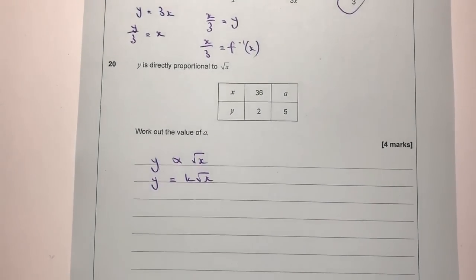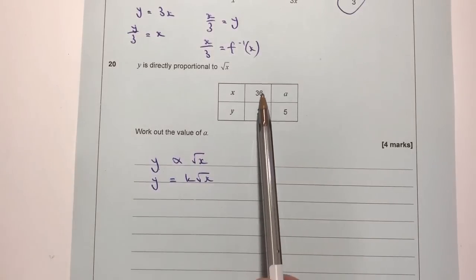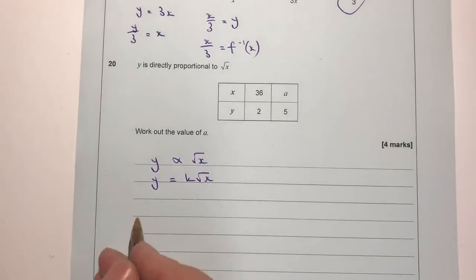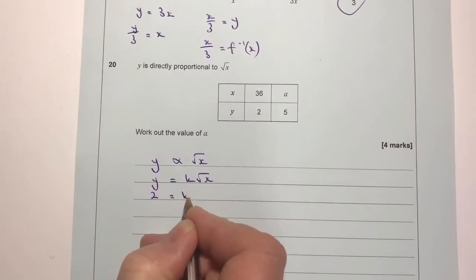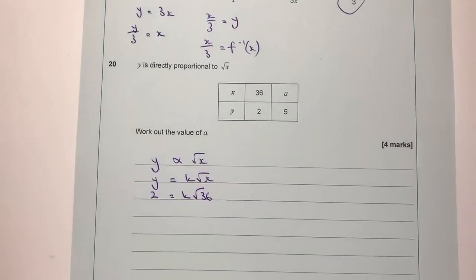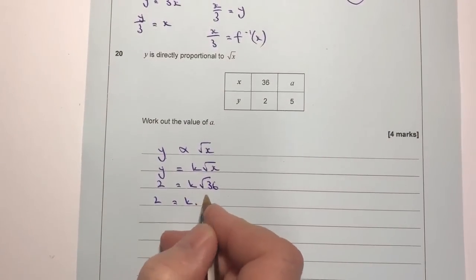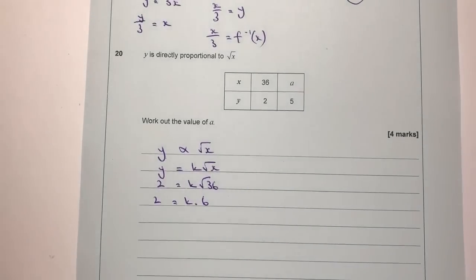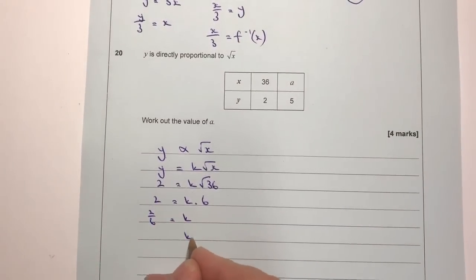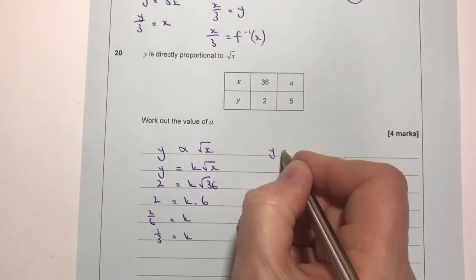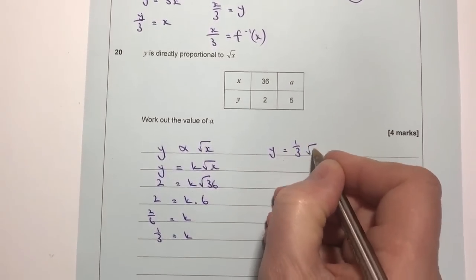And then I can use these values that I've got here to determine the value of k. So I'm going to say when y equals 2, x equals 36. So in other words, when y equals 2, the root of x here is going to be 6. So k is 2 over 6, which is the same as saying k equals 1/3. So now I can write my formula out as y equals 1/3 root of x.